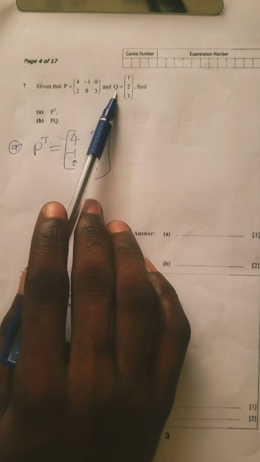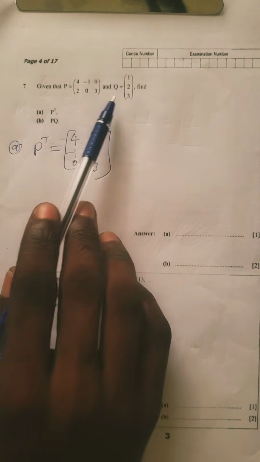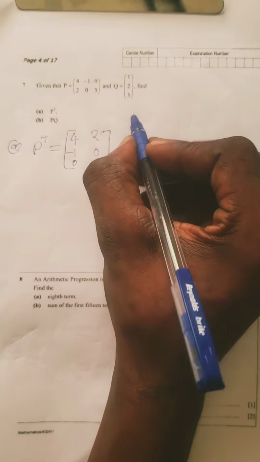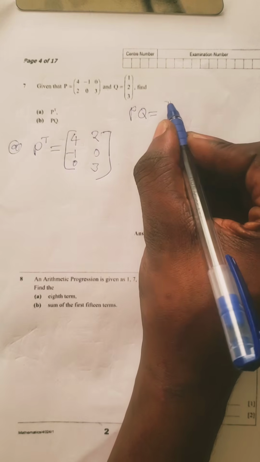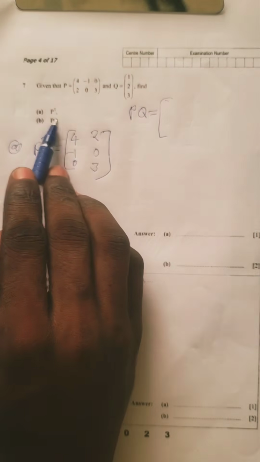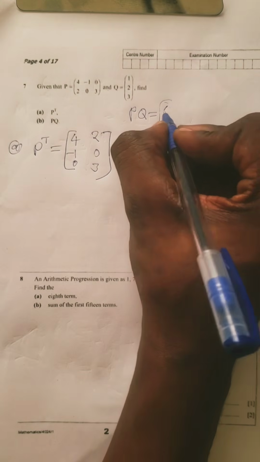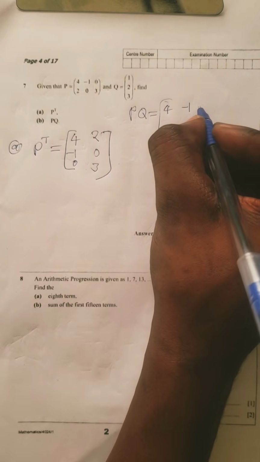For B, what do you do? So this is our B, PQ. They want us to find PQ. So look at PQ. There's nothing in between, meaning this is multiplication of matrices. They want you to multiply this P and this Q. So our P is 4, negative 1, 0, 2, 0, 3.